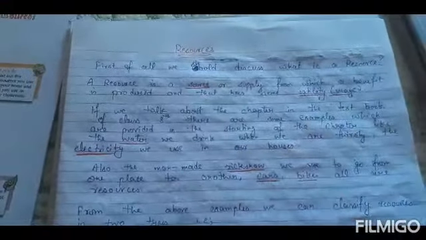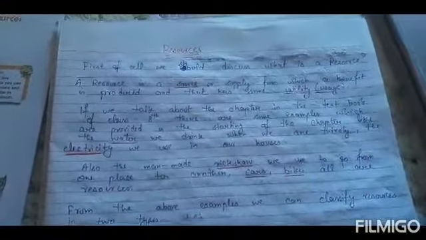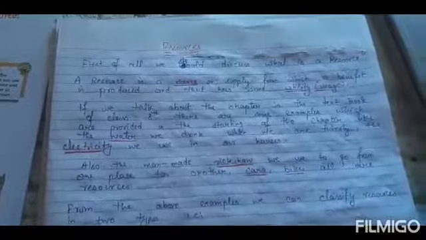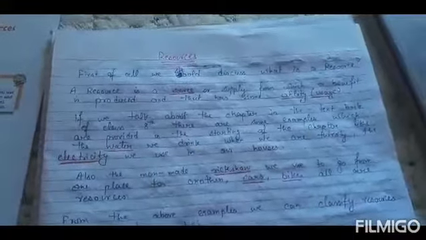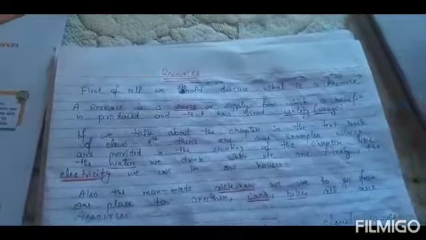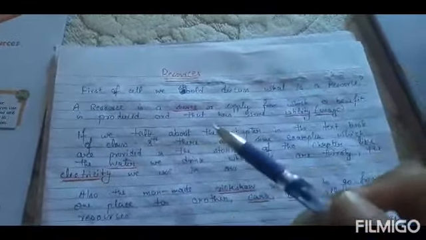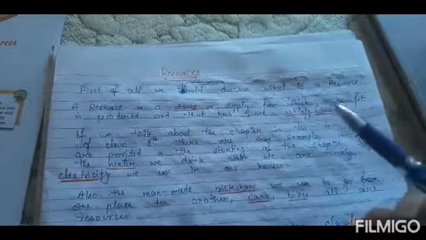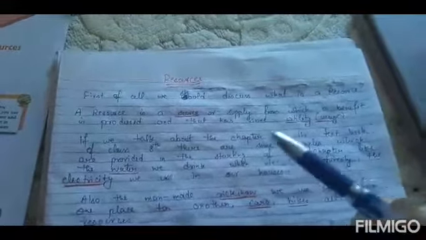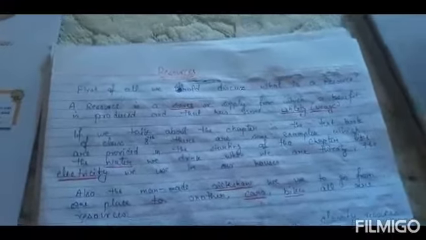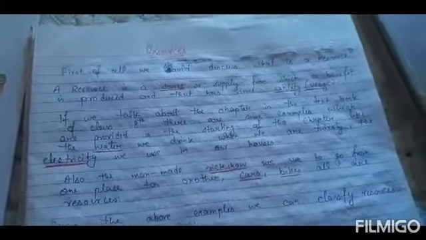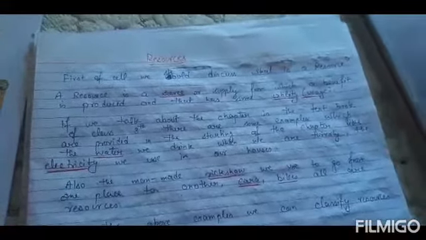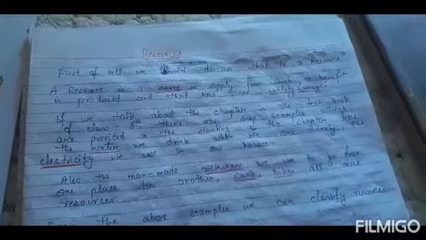First of all, we should discuss what is a resource. Before starting the topic further, we should know what is a resource. A resource is a source or supply from which a benefit is produced and that has some utility or usage. एक resource वो चीज़ या वो वस्तु होती है जिसे हम कुछ अपने फ़ायदे के लिए इस्तेमाल कर सकते हैं या जिसका कुछ इस्तेमाल किया जा सकता है हमारा कोई भी काम पूरा करने के लिए.